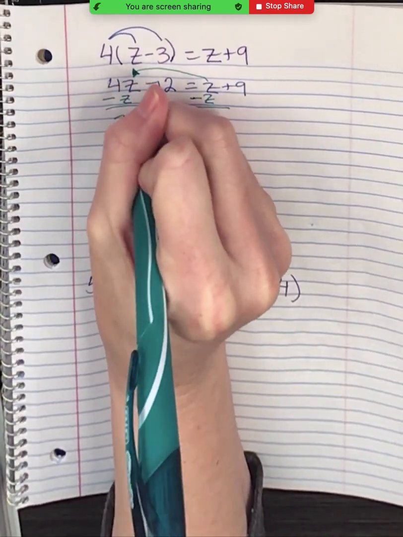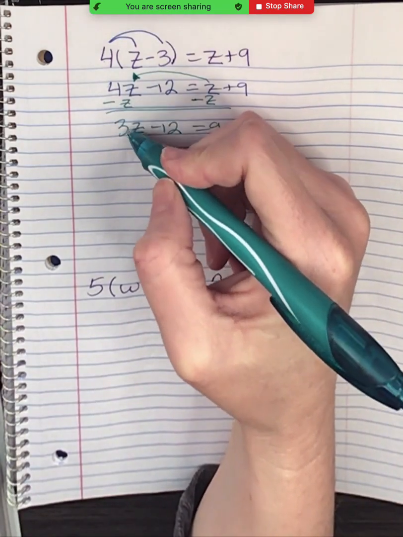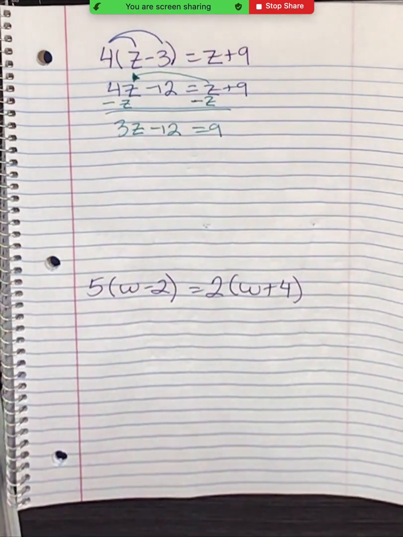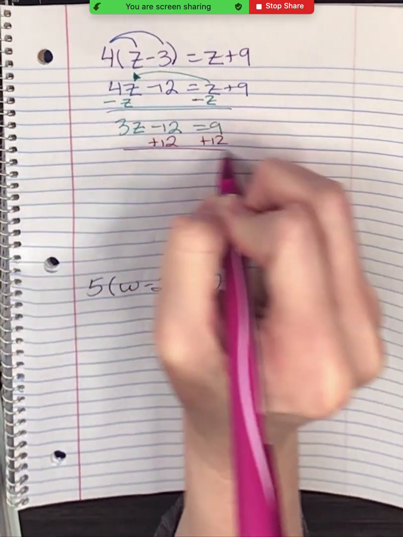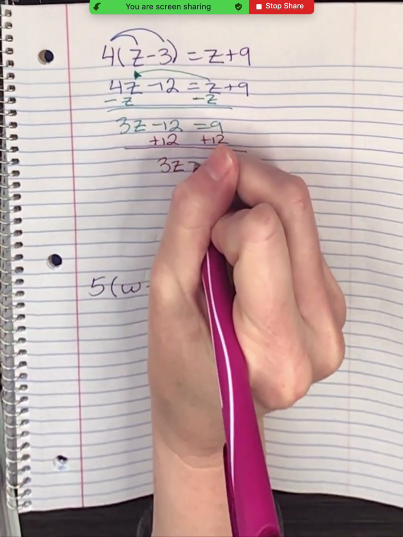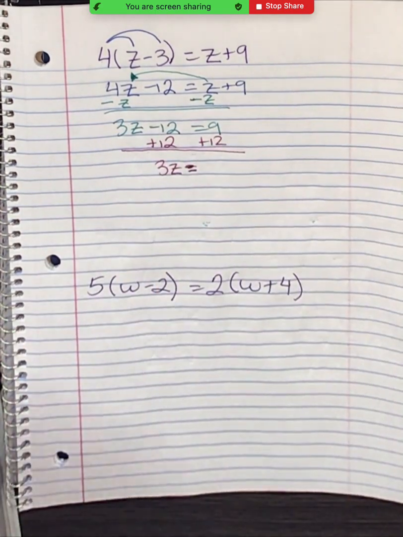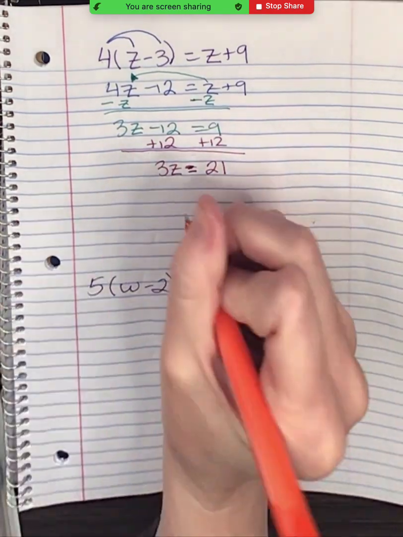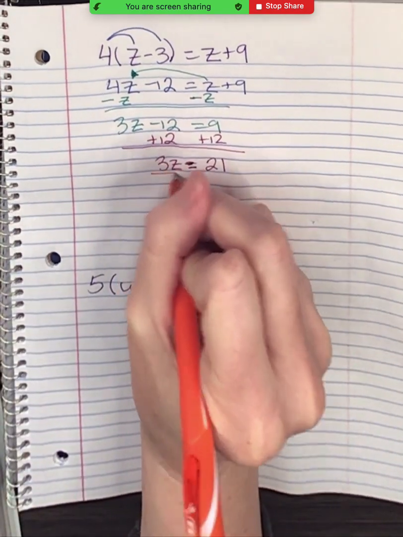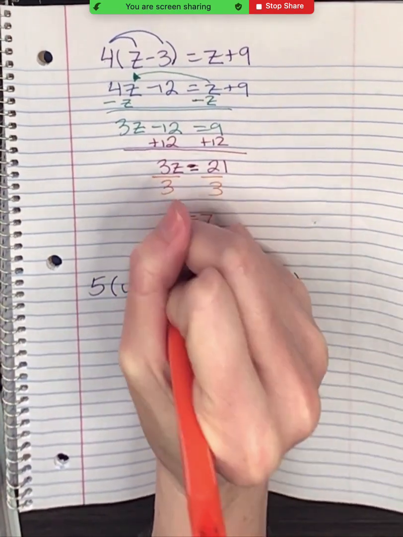So 3z minus 12 equals 9, because 4 minus 1 is 3. Then I move the numbers, so I'm going to add 12 because that's the opposite. So I get 3z equals 21, okay? And then opposite of multiplication is division, so I divide both sides by 3, and I get z equals 7.